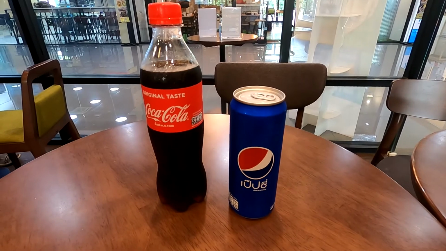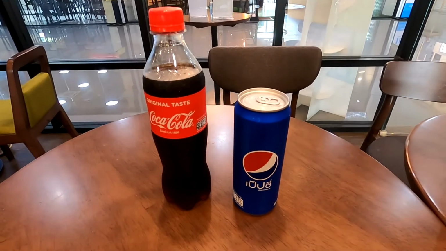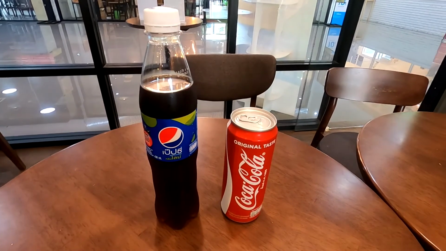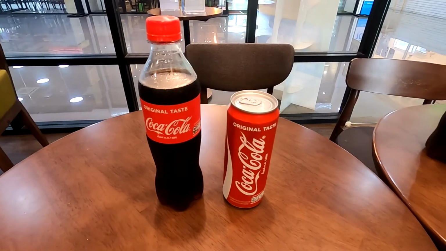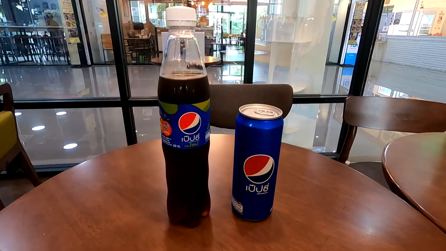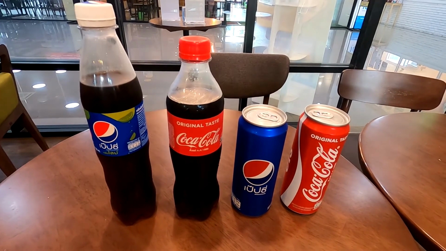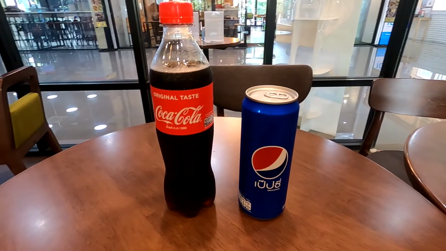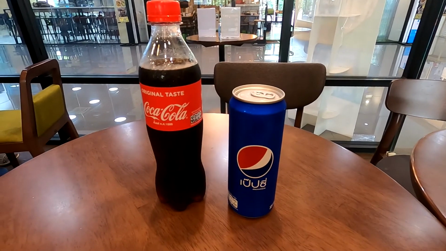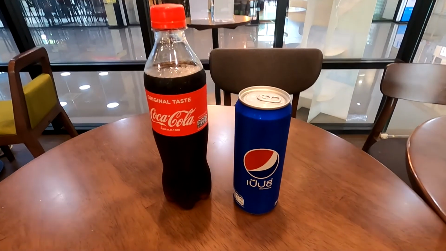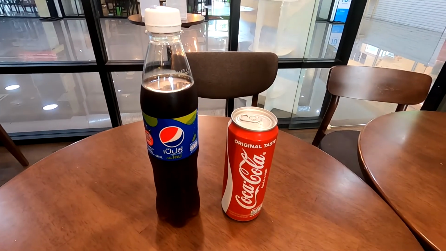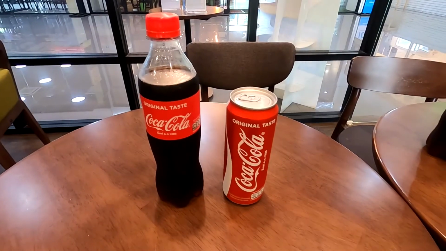They have the same function because they are carbonated beverages, but they have different features. For example, in packaging, the bottle and the can, the colors of the logo, red and blue, and maybe the slogan.